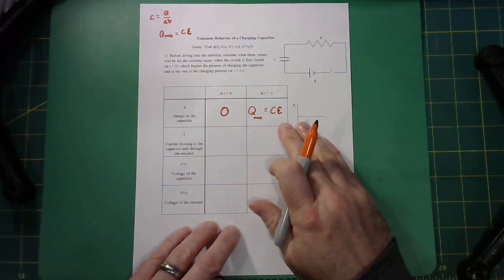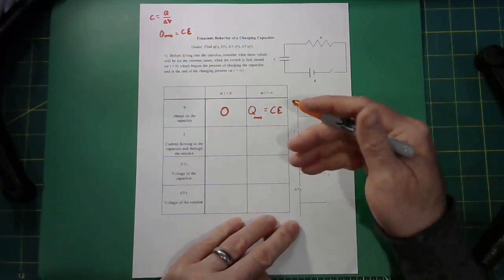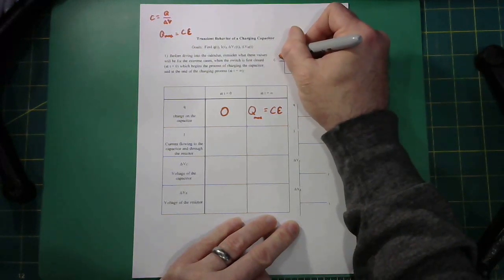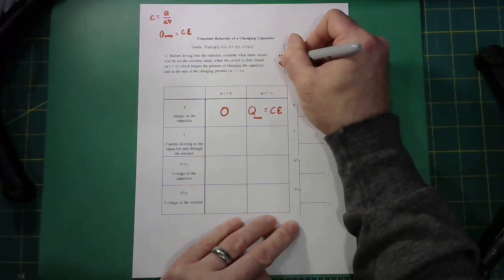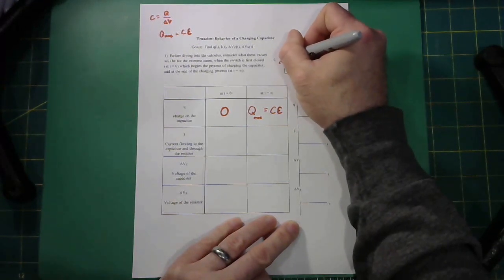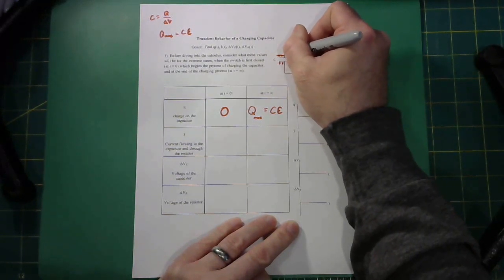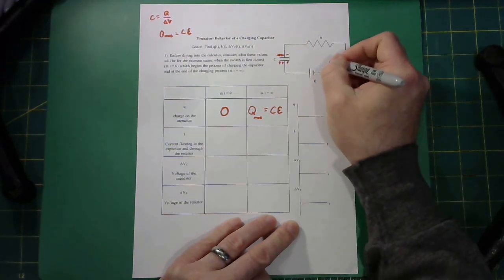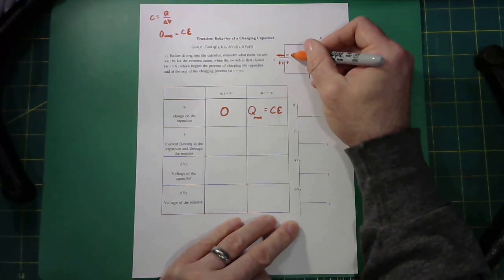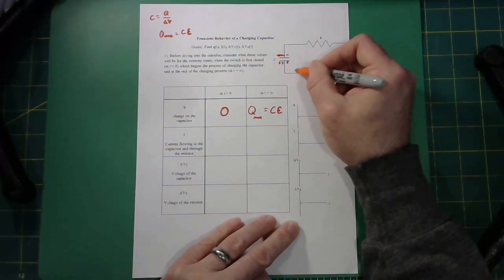We remember that the way it's going to get there, at first charge will flow very quickly onto the capacitor, but as that charge starts to build and build at this upper plate, and negatives at the lower plate, that makes it harder. I just did that backwards. These are the positive charges. These are the negative charges. But I know that as charge builds, it gets harder and harder for more electrons to get pushed to this upper plate, and harder and harder to pull electrons off this lower plate.